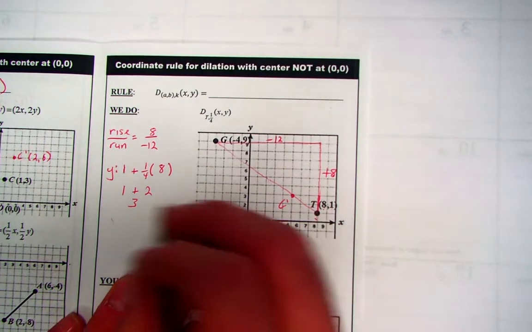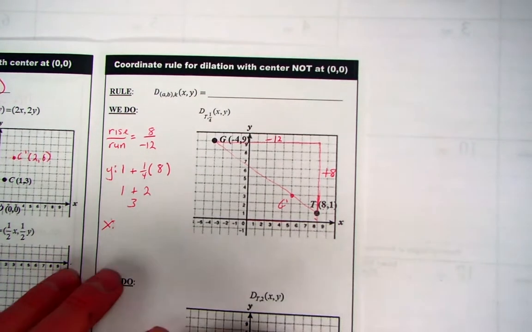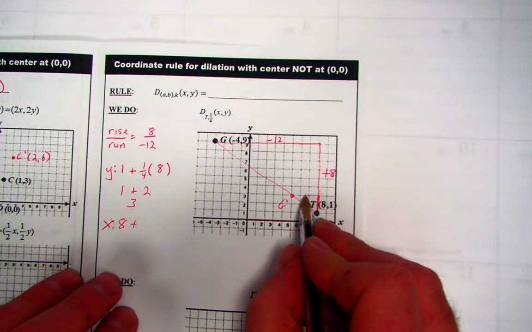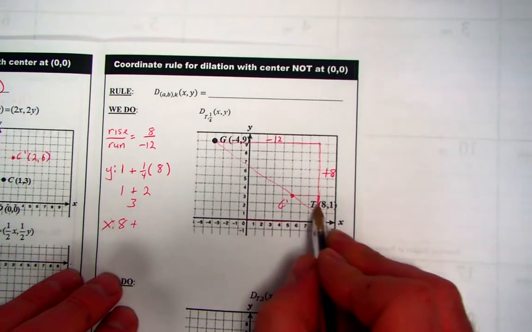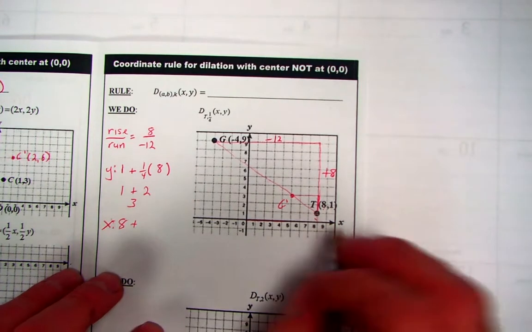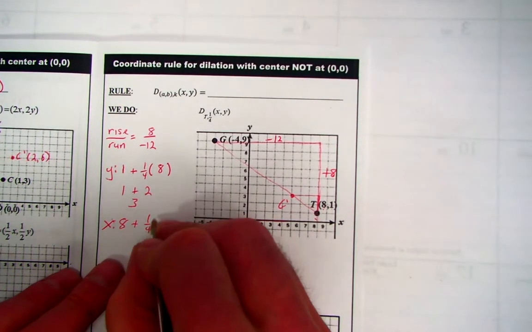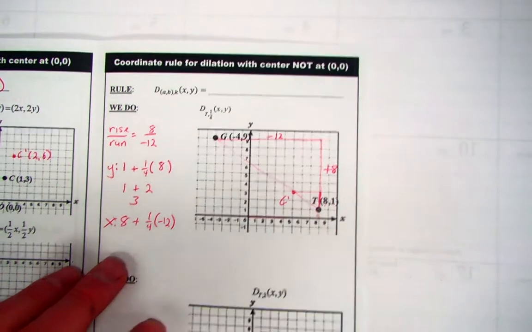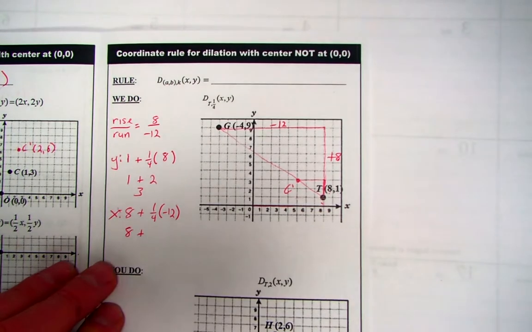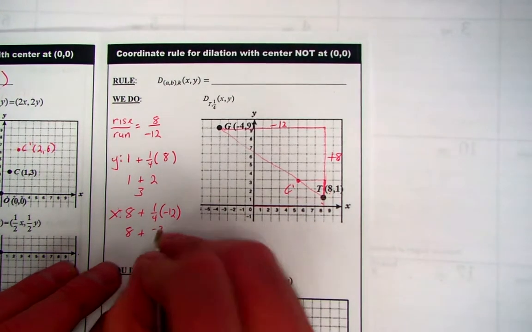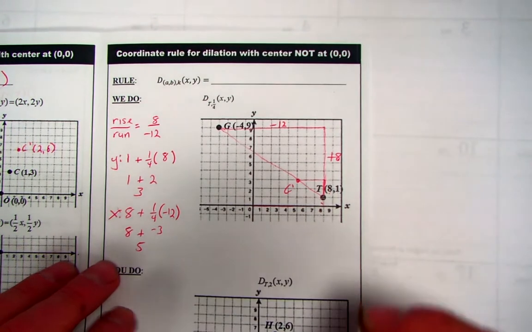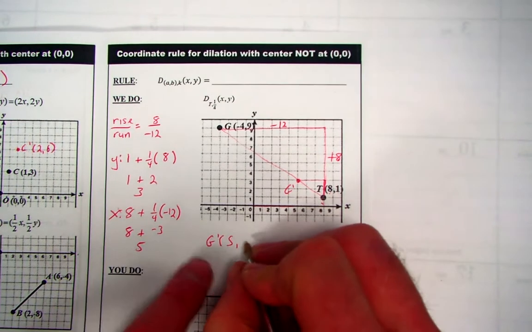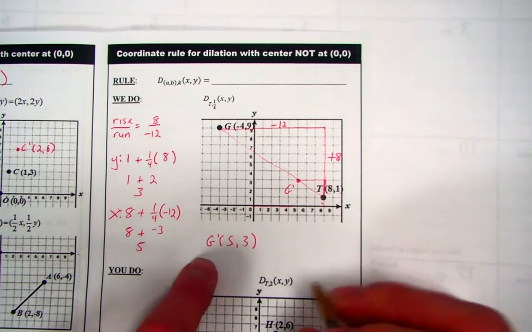Okay, so now we'll find our x. The x started at 8, and we went backwards, actually, a distance of 3. So we'll see that here. We're going to add 1/4 of the original distance, which was -12. So we have 8 plus 1/4 of -12, which is -3. 8 minus 3 is 5. So our x coordinate of G prime is 5, and our y coordinate of G prime is 3.